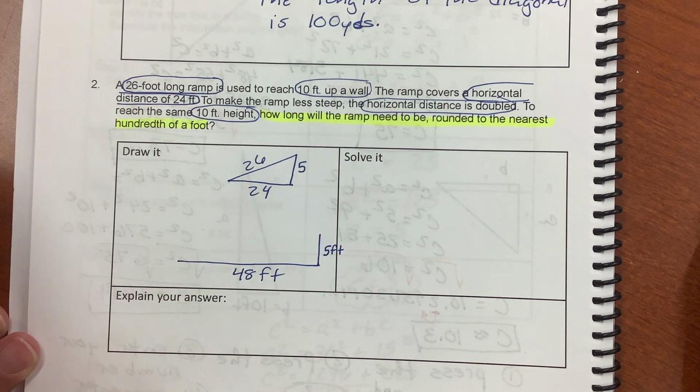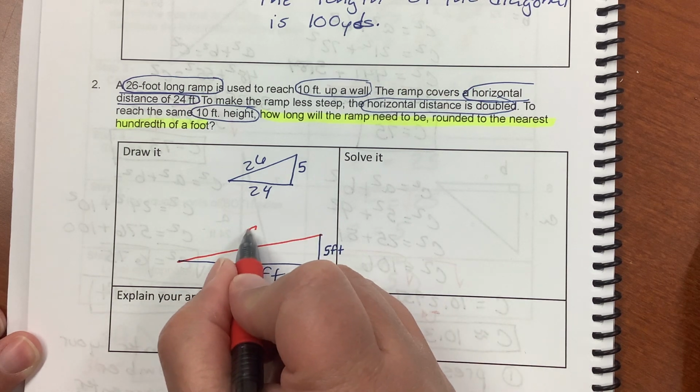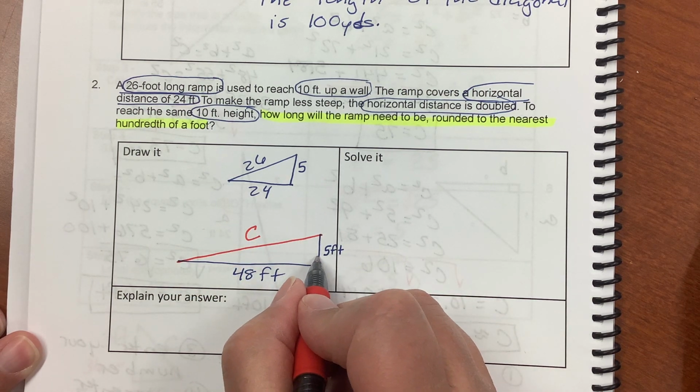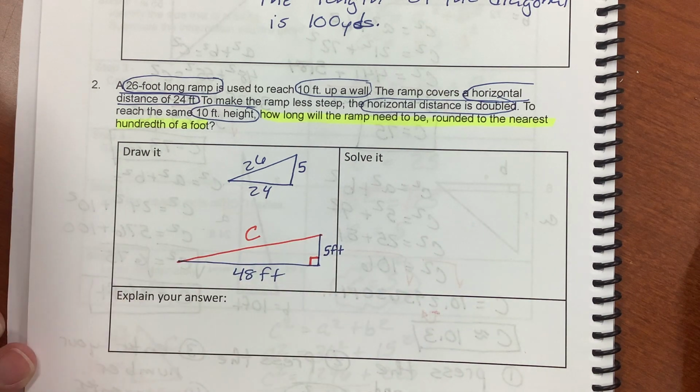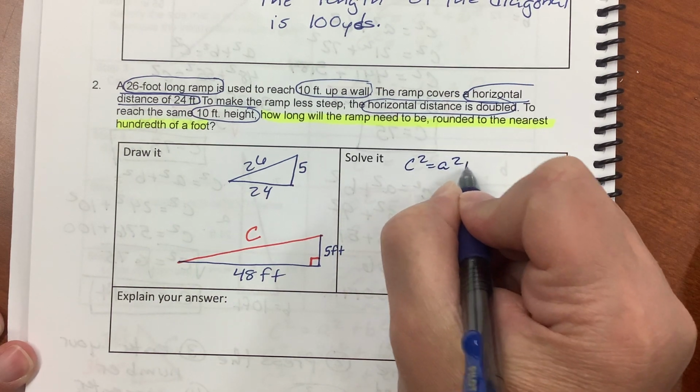So I don't know what the length of the ramp is. I do know that's a right angle. So let's solve it. C squared equals A squared plus B squared.